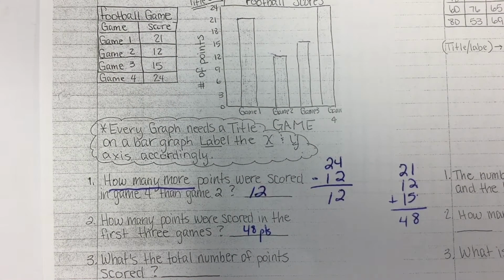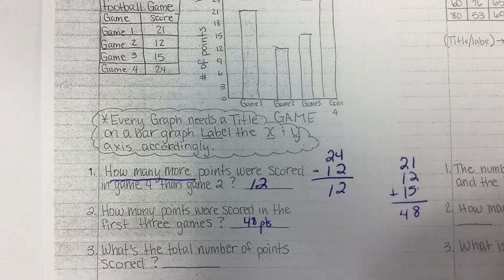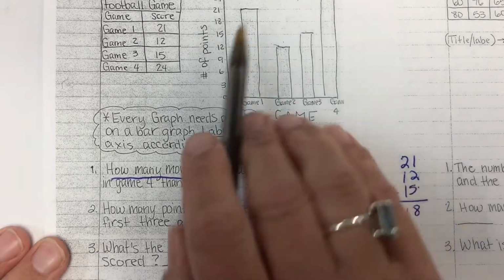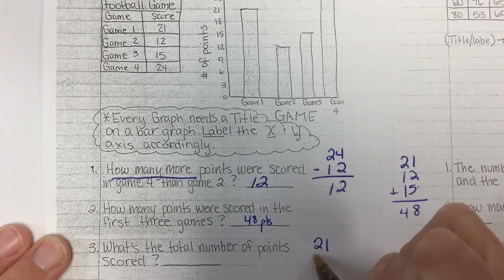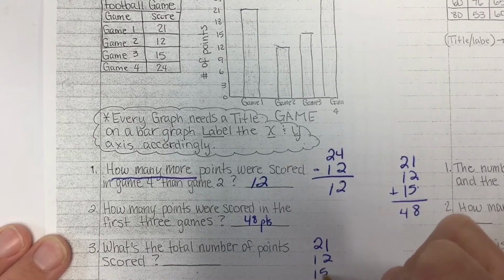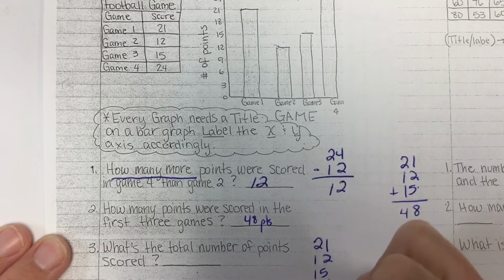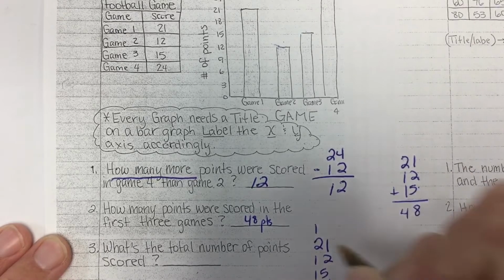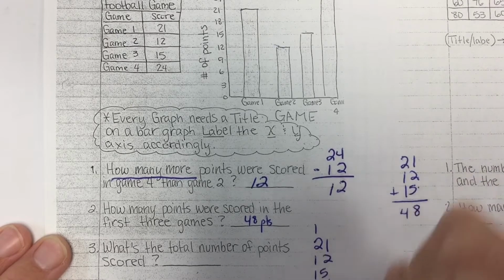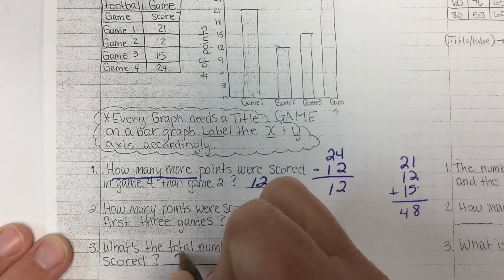All right, and the last one. What's the total number of points scored? All you have to do is take your information and add it all up. So 21, 12, 15, 24. So there was 72 points.